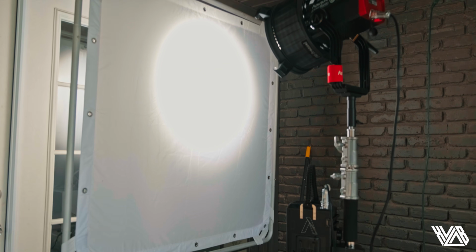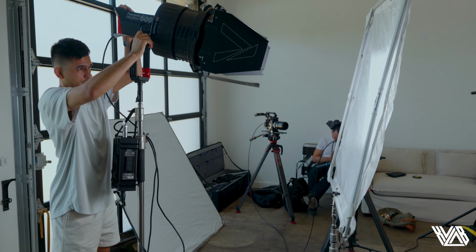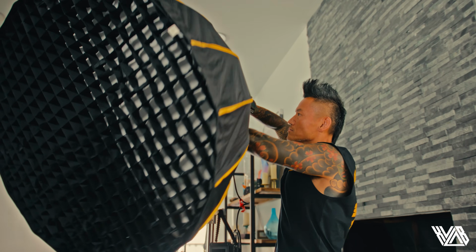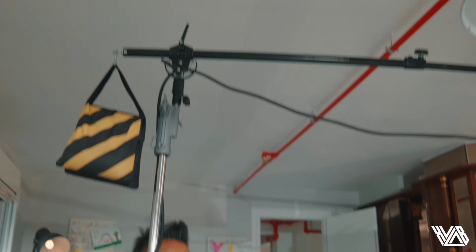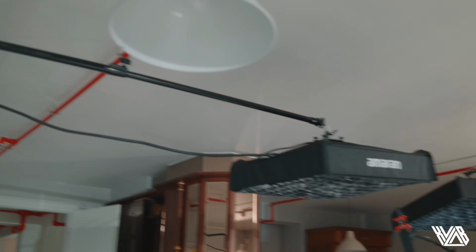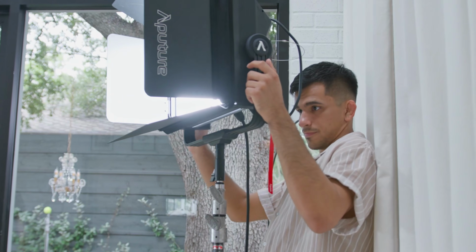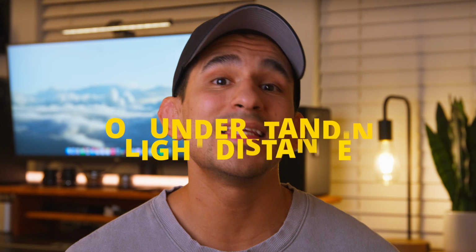Point source lights have more flexibility, in my opinion, because you can use it as a hard source or you can soften it by using a softbox or diffusion rags. Panel lights are commonly used to light backdrops, top-down scenes, or simply used as an easy key light since they're already fairly soft. Let's continue the soft versus hard light discussion with the next common mistake, not understanding light distance.